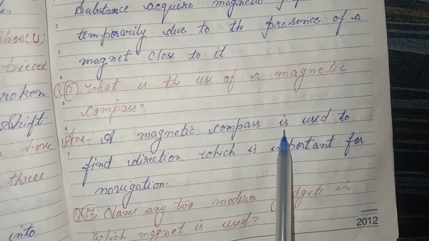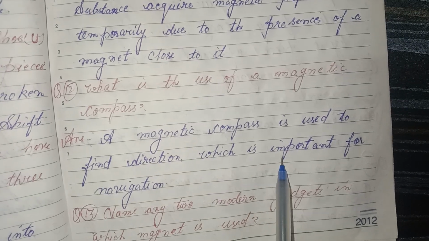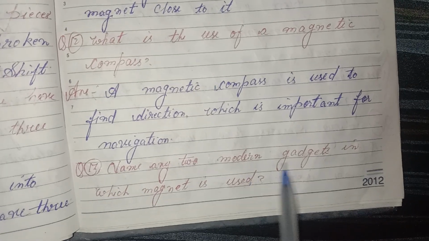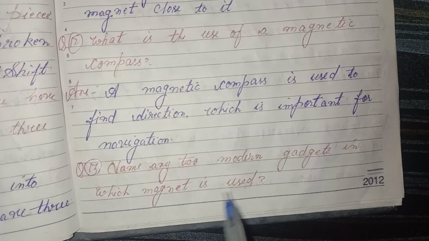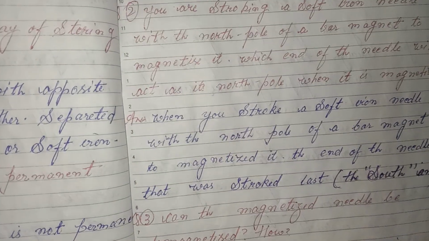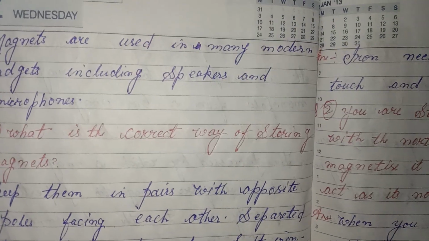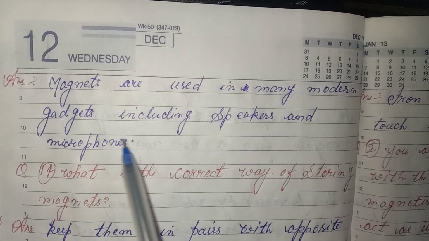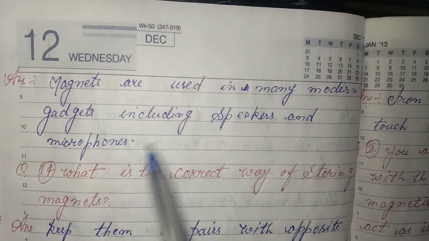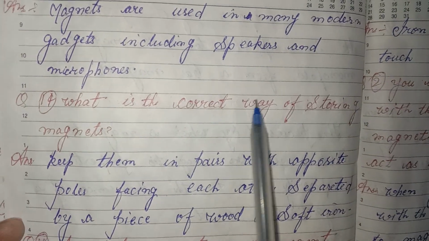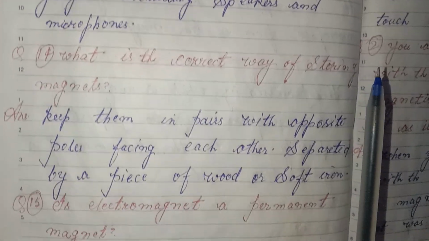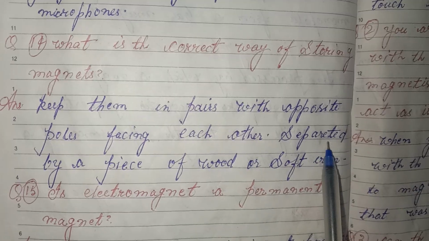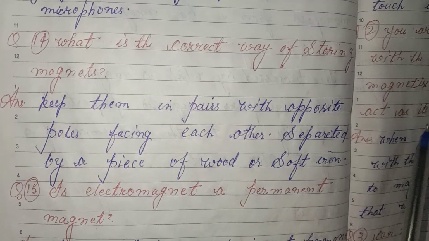Answer: a magnetic compass is used to find direction, which is important for navigation. 13. Name any two modern gadgets in which a magnet is used. Answer: magnets are used in many modern gadgets including speakers and microphones. 14. What is the correct way of storing magnets? Answer: keep them in pairs with opposite poles facing each other, separated by a piece of wood or soft iron.